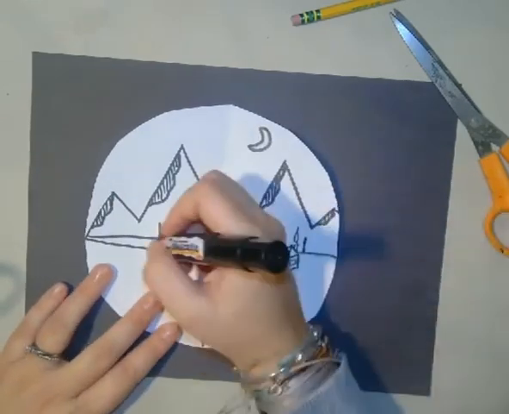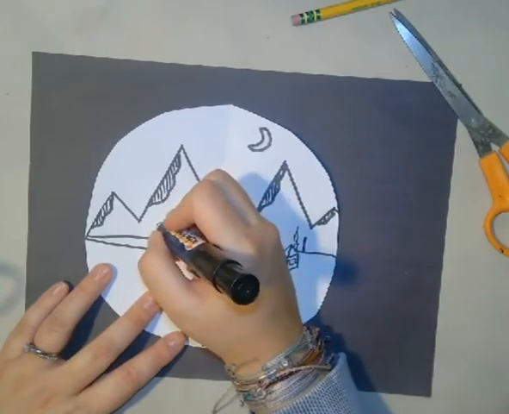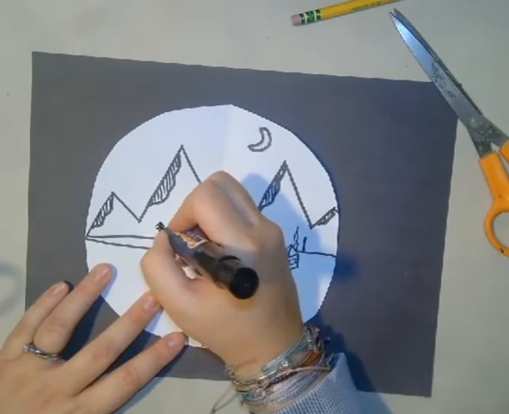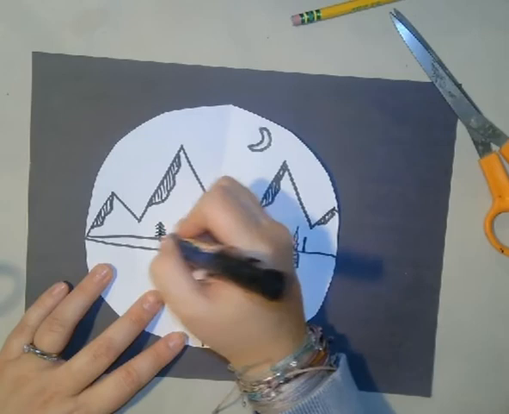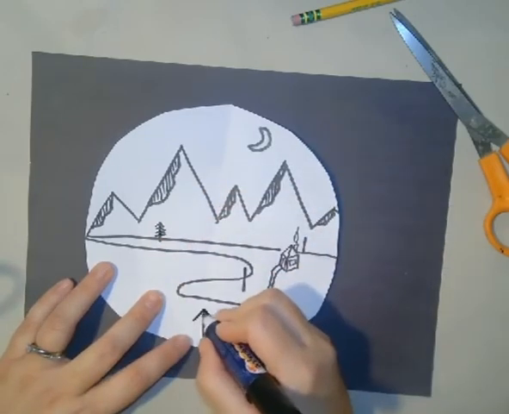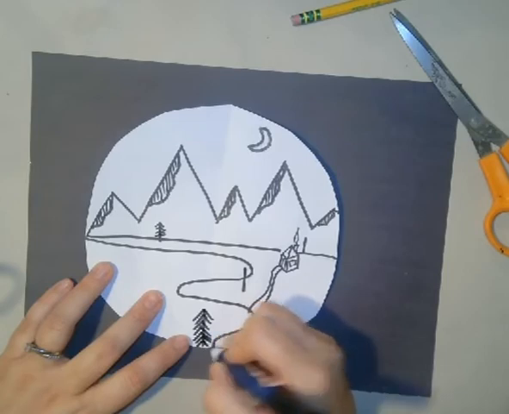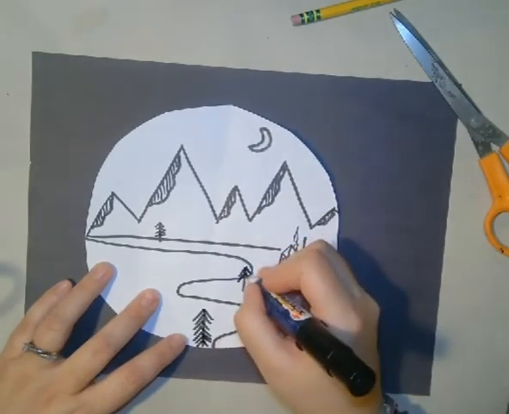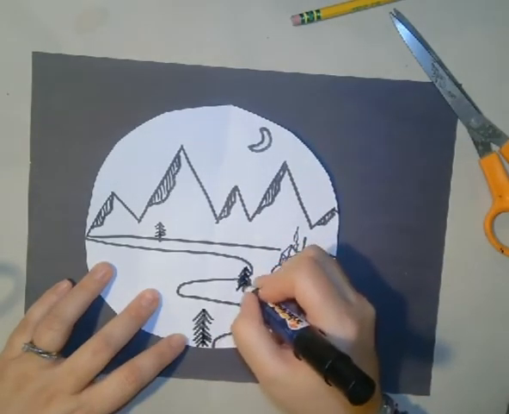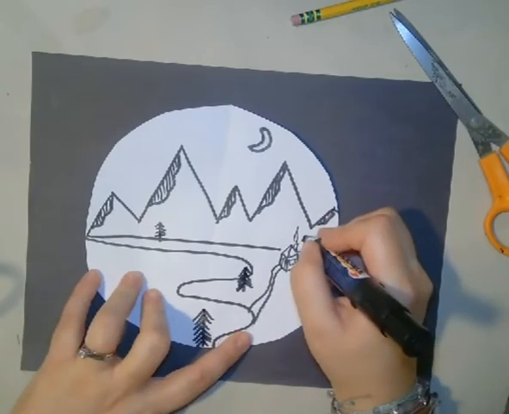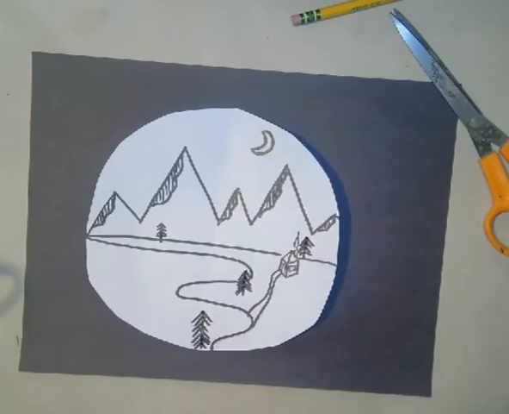Also, when thinking about your trees, you want to make sure the ones in the back are smaller and the ones up front are much larger. So you're going to add your details, trace everything, every detail with black, just like the illustrator we learned about.